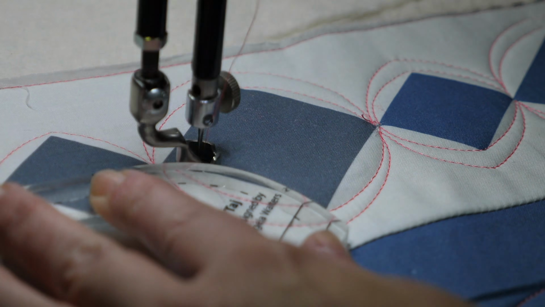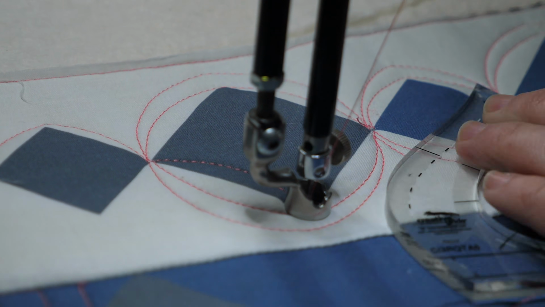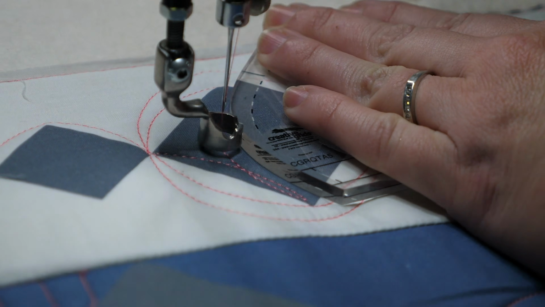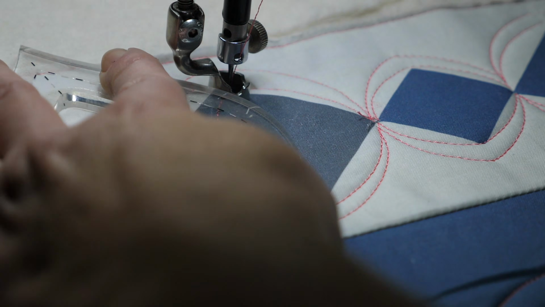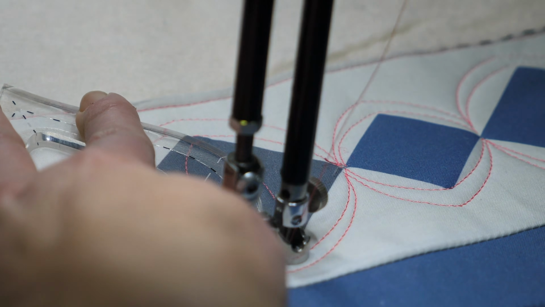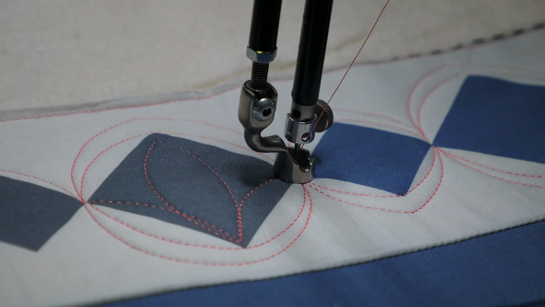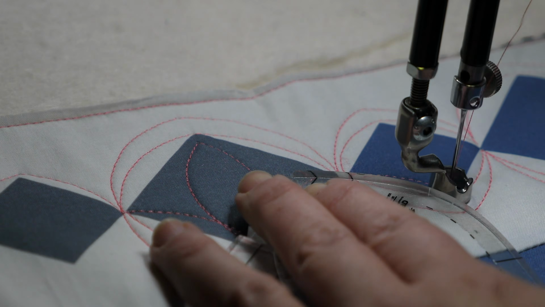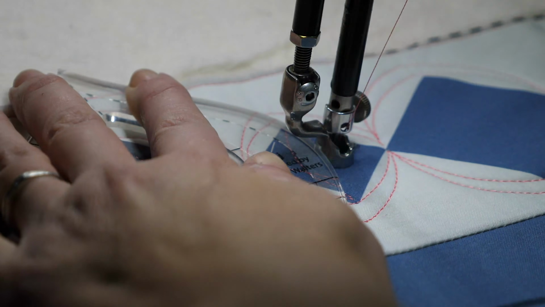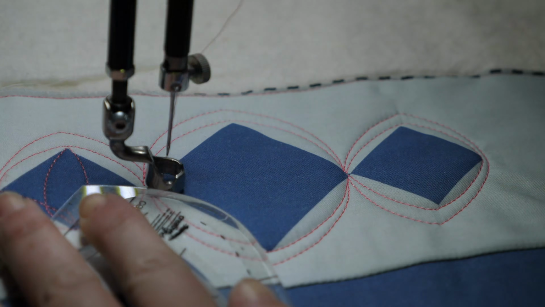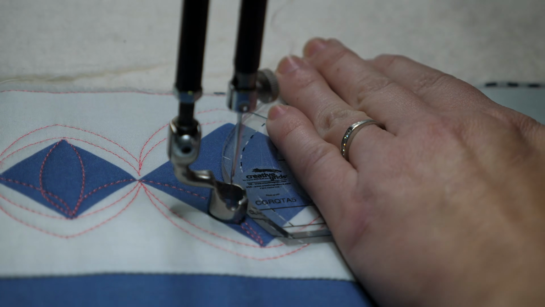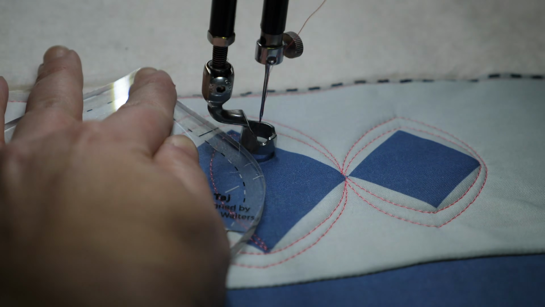Inside the blocks, we could quilt some partial motifs using our Taj ruler or our Archie ruler or even one of our arc rulers. Anything that has a curve will work perfect. Now, what I love about this kind of motif, I can quickly and easily move from one block to the next. I'm just quilting a curved line that goes from corner to corner to corner, ending on the opposite side from which I started.